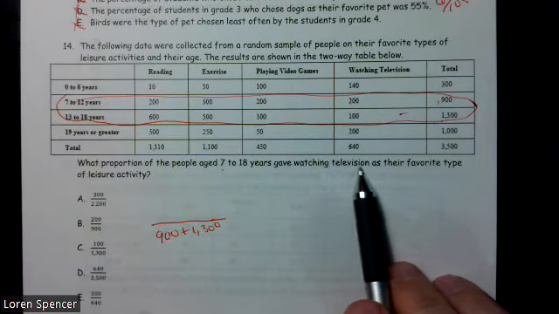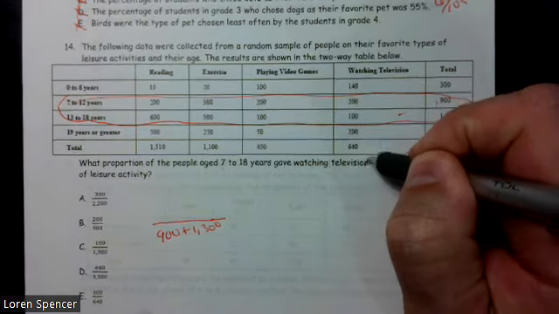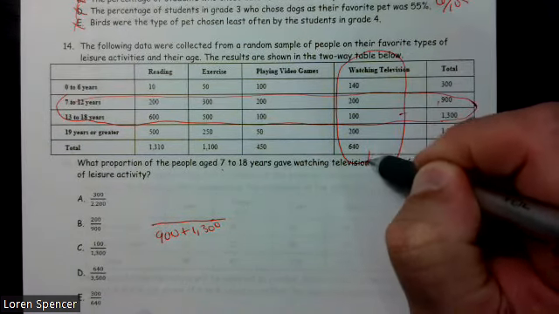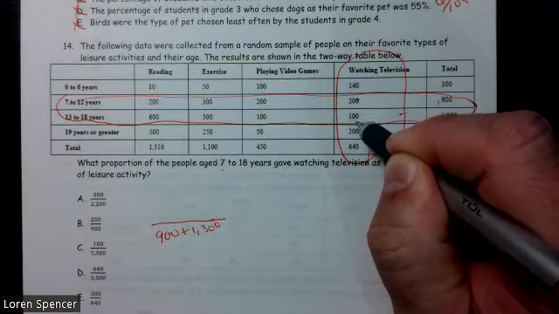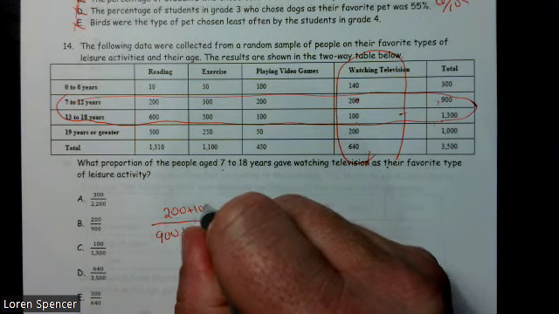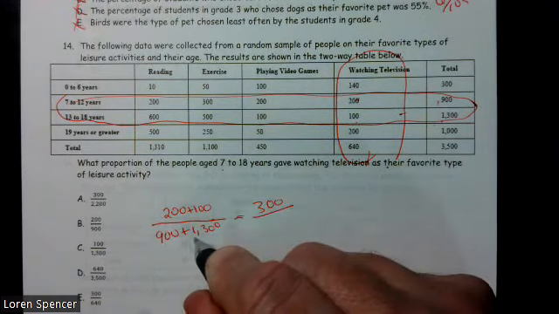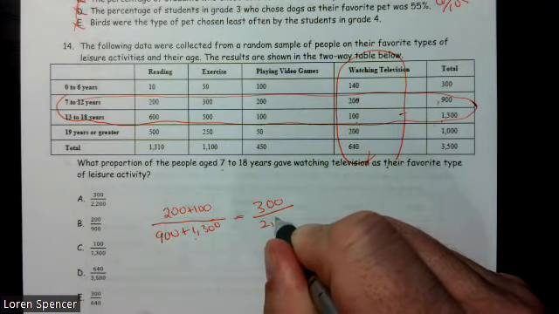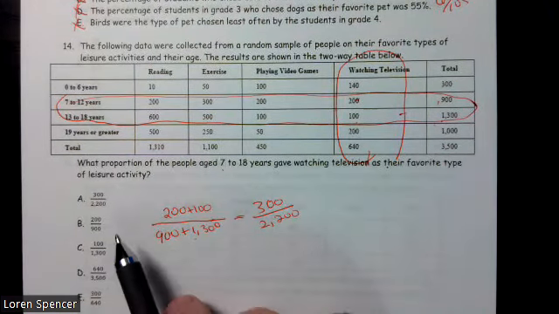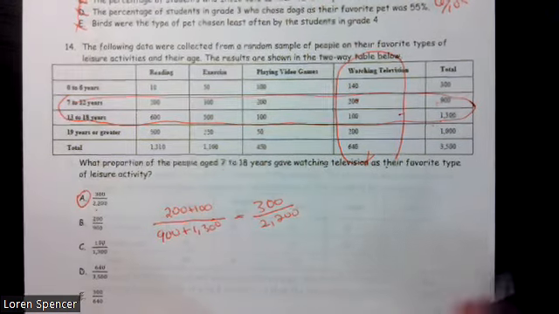And then it says gave television as their favorite. So basically I'm looking at watching television. And my intersection is 200 and 100. So 200 plus 100. So we should be looking at 300 over 2,200. All right, which is answer choice A, 300 over 2,200.